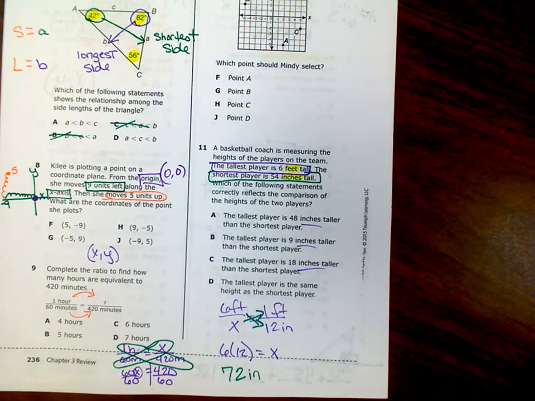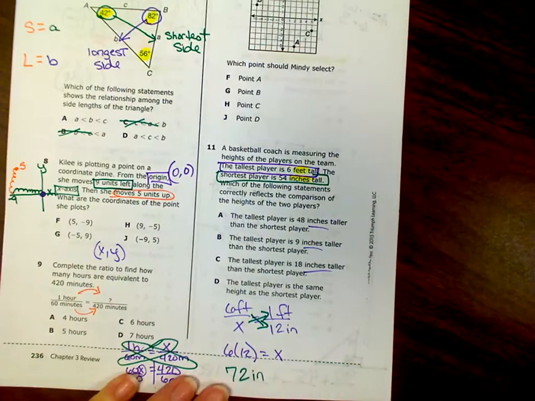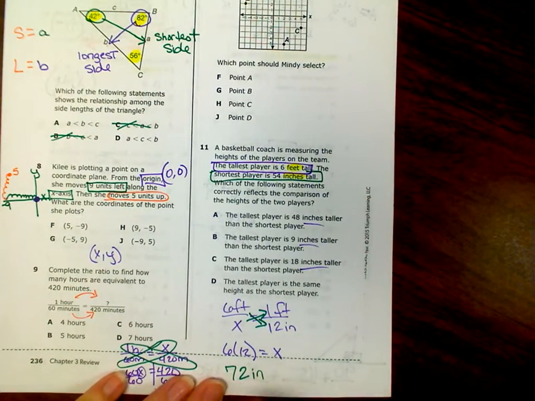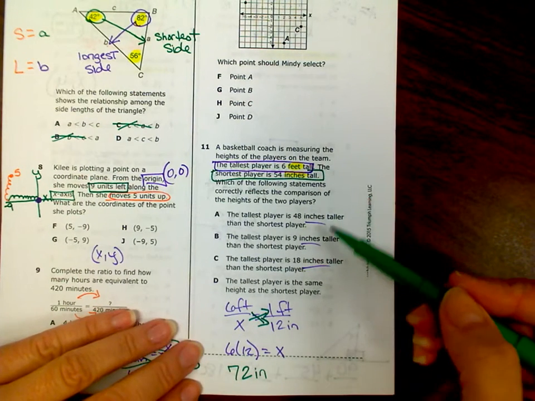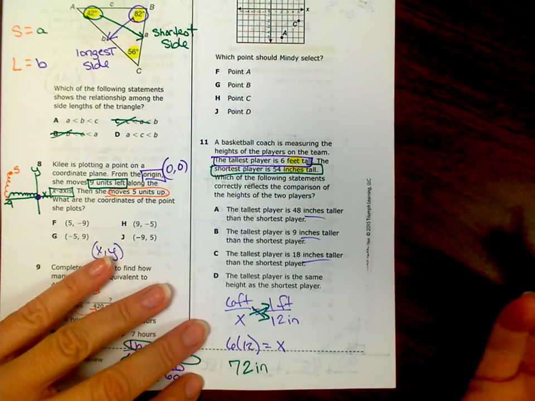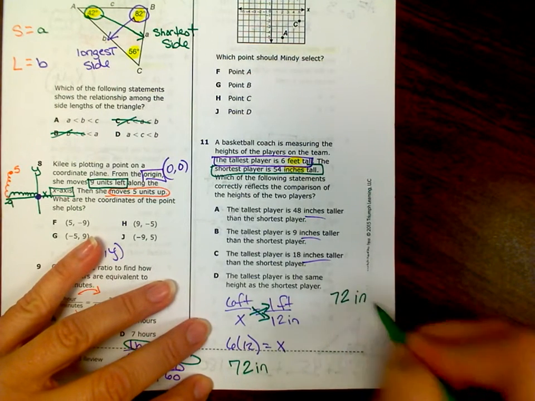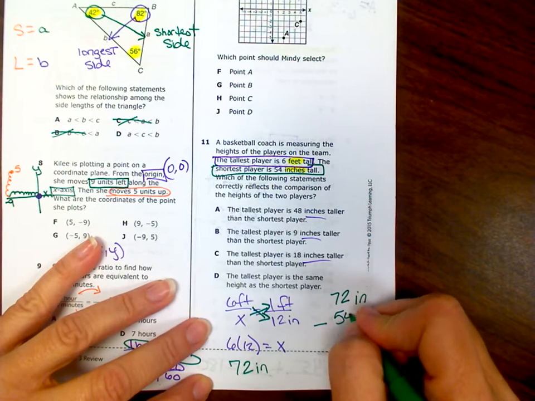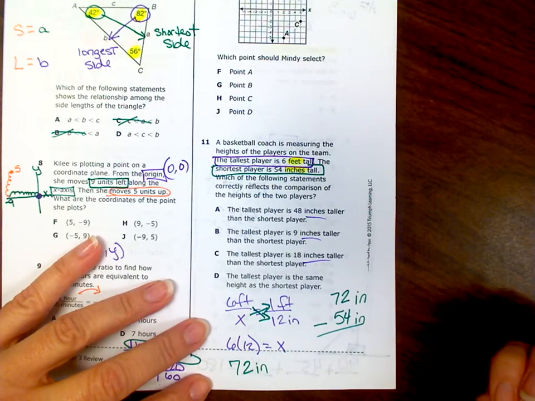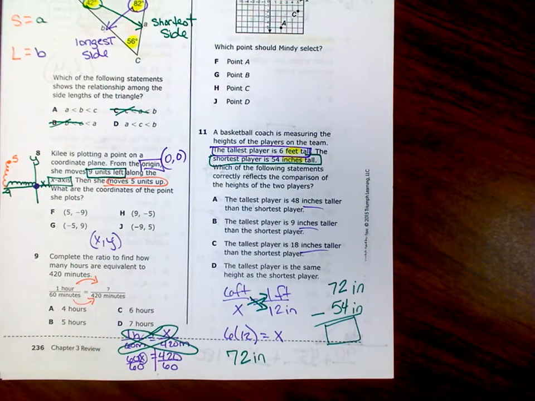Okay, so if we know the shortest player is 54 inches, the tallest one is 72 inches. And it wants us to find the difference in the players because one's going to be taller than the other. So to find the difference, we're going to take 72 inches, your tallest person, and subtract 54 inches for the shortest. This will be your difference. So solve that and circle your answer.